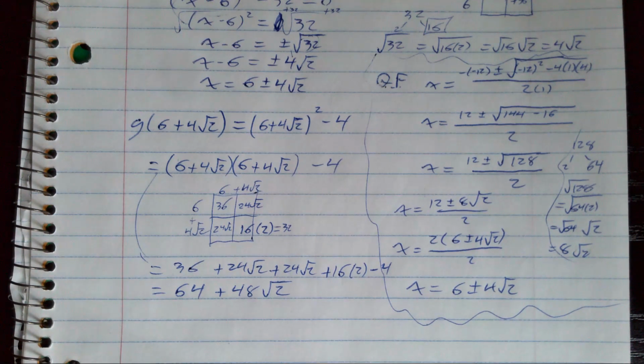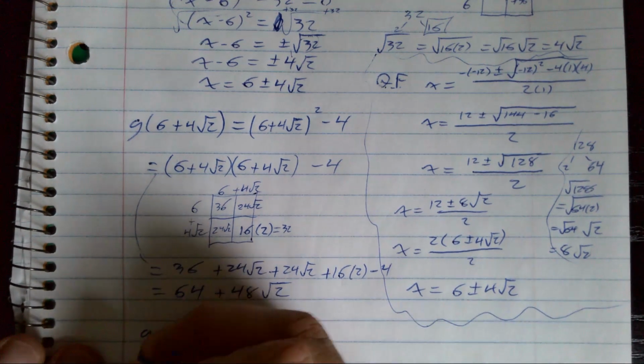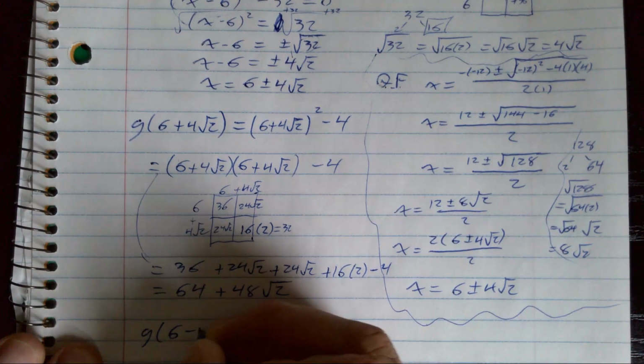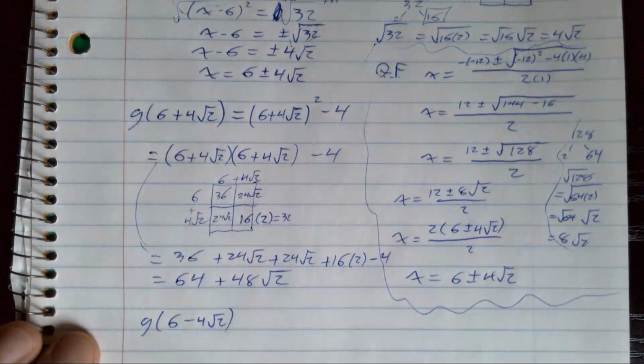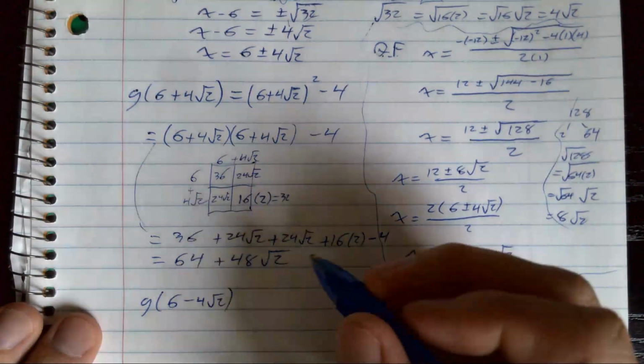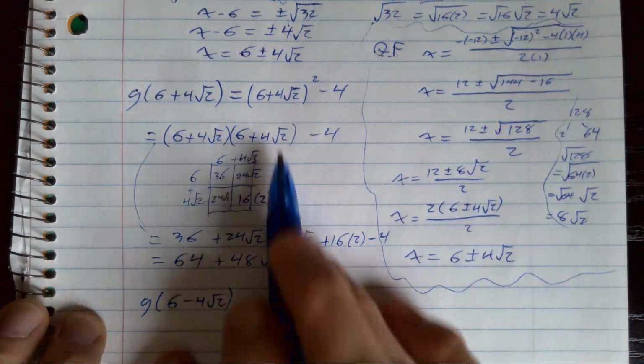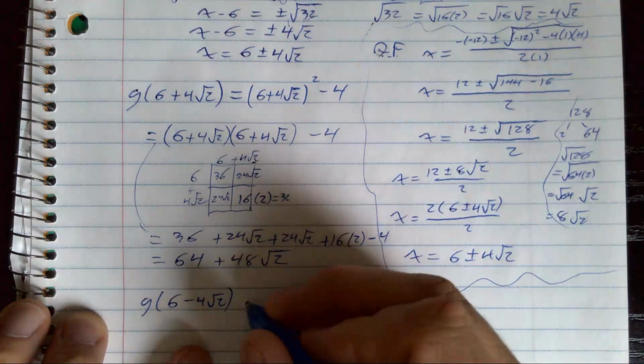You could spend a lot longer on this question as well. You could double check this into the f function. You might want to try that on your own and make sure. I guarantee this is the correct value. So f of 6 plus 4 root 2 should also be 64 plus 48 root 2. You could also then substitute in g of or f of 6 minus 4 root 2. But as we discussed in class, because of the symmetry here, you can probably predict what's going to happen without showing the substitution here. Let's just predict some of this.